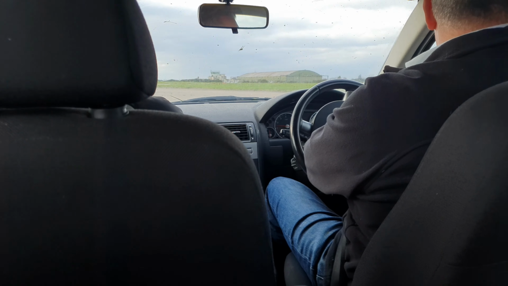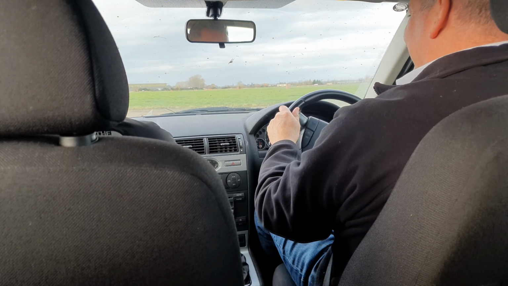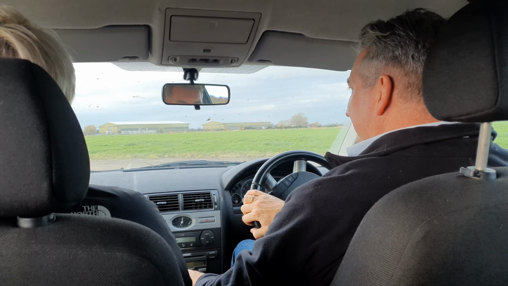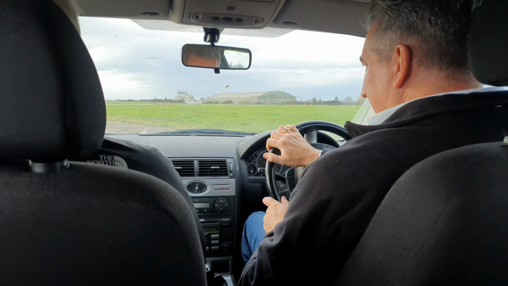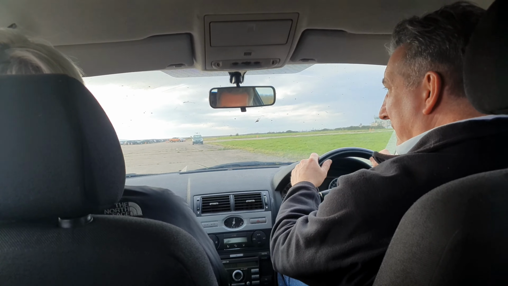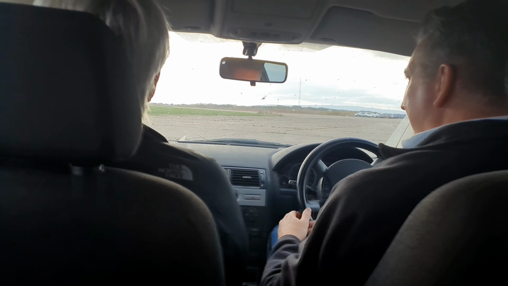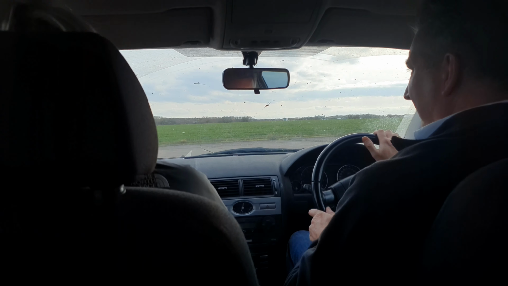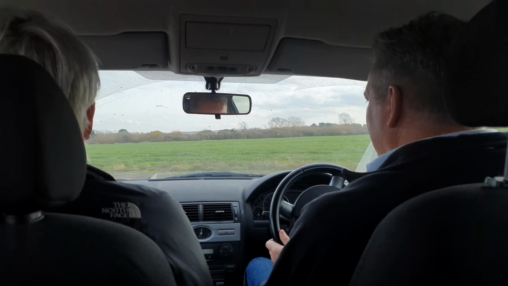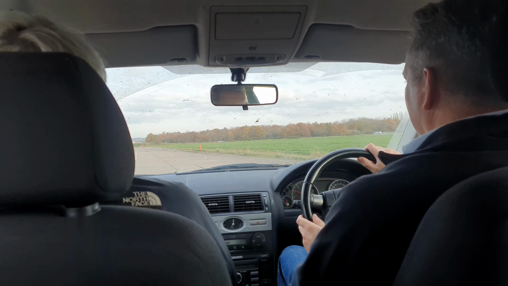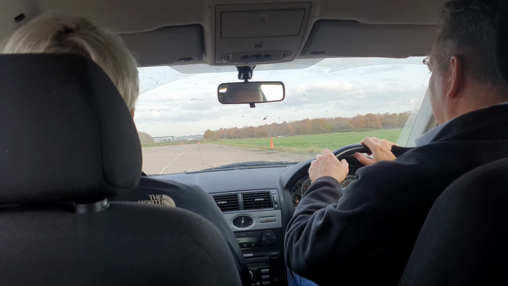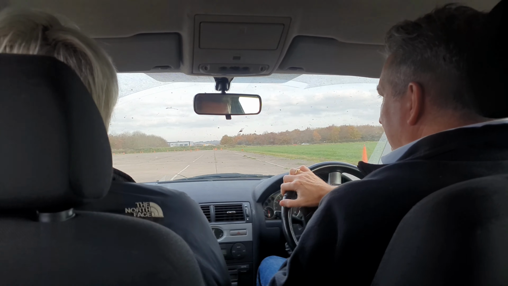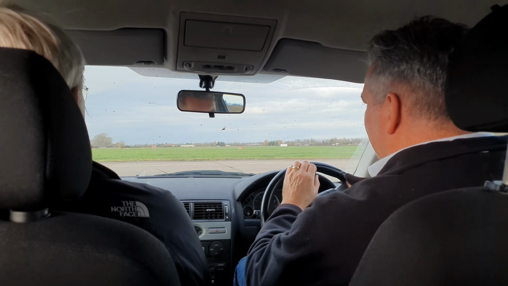What we do to combat this and keep the car straight on the wheel, you'll see the driver now putting on opposite lock and turning into the skid. So as the rear end of the car comes round to the right, we are putting right hand lock on and keeping the car straight.